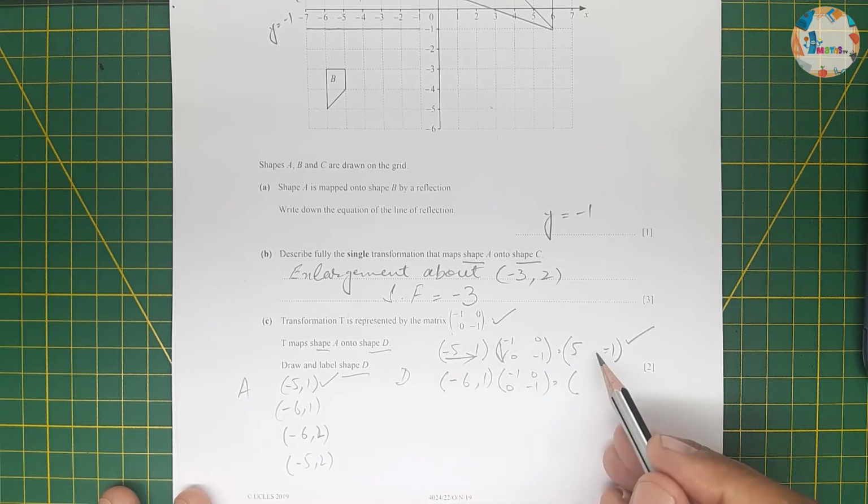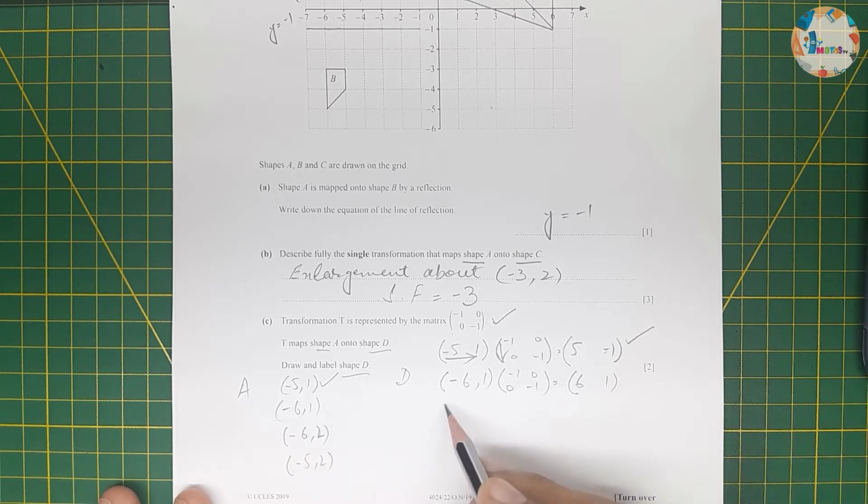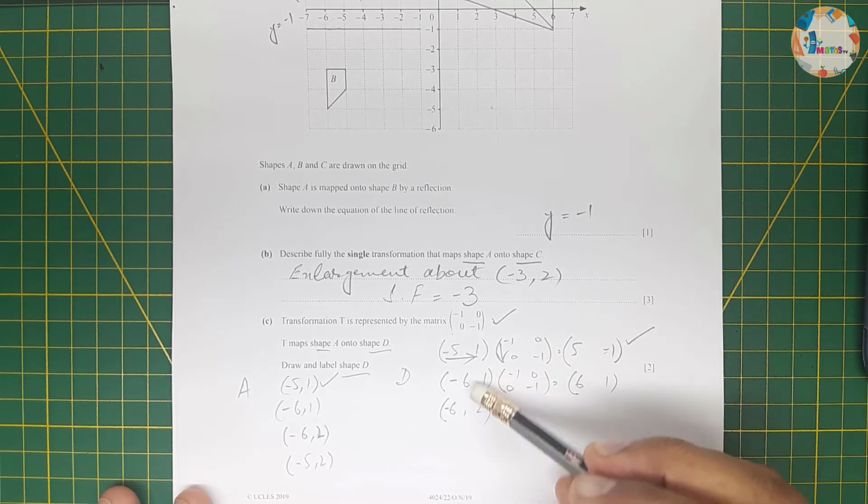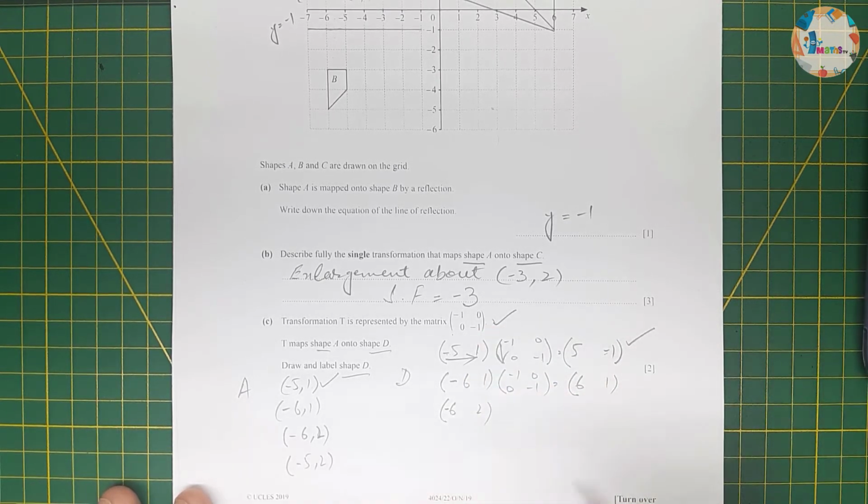So only signs are changing. So we'll directly change signs and write here for the third one also minus 6 and 2. This is in matrix form, so comma is not required, so I'm removing this. So it will be minus 1, 0, 0, minus 1. So it will also be changing sign to 6 and minus 2.